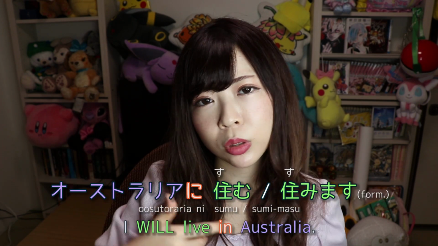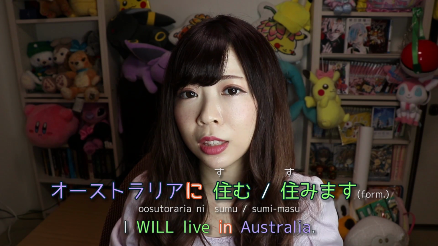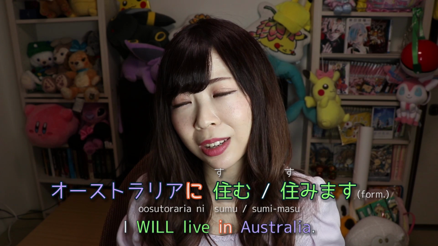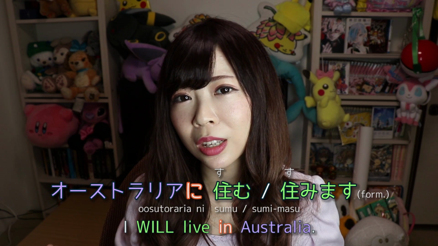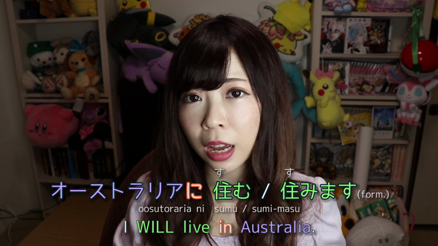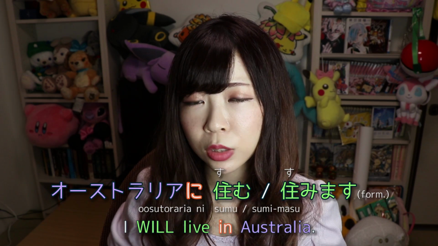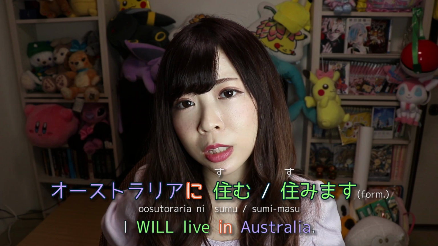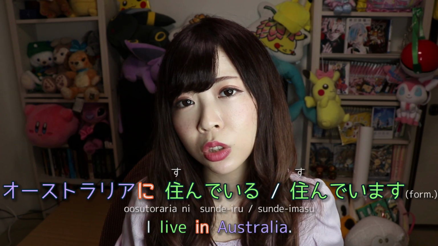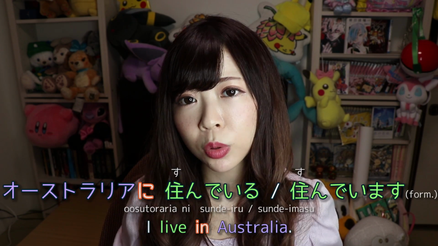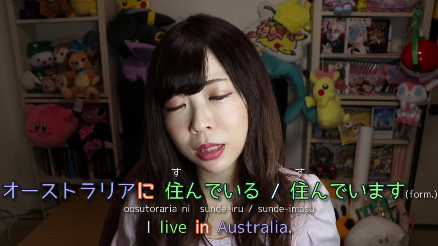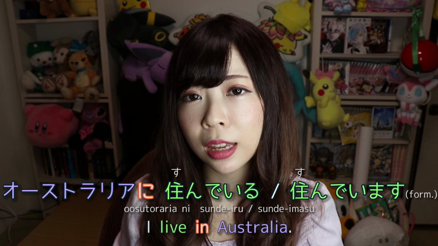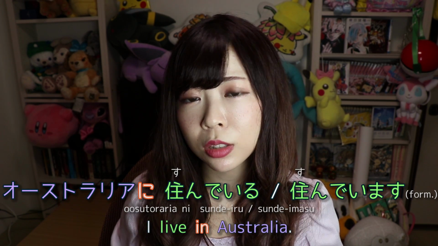But if you say オーストラリアに住む, then you're talking about the future because 住む is in the present tense, but it's really also the future tense. So オーストラリアに住む would end up meaning I will live in Australia. So when you want to say I live in Australia now, you want to conjugate the verb 住む and say 住んでいる informally and 住んでいます formally.